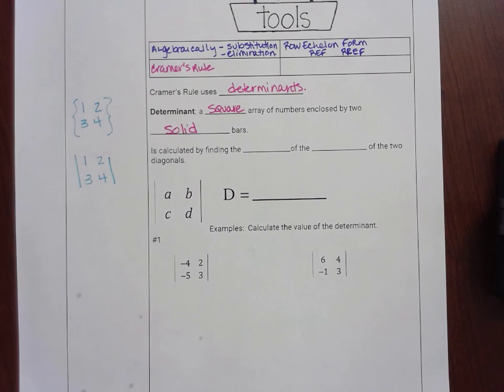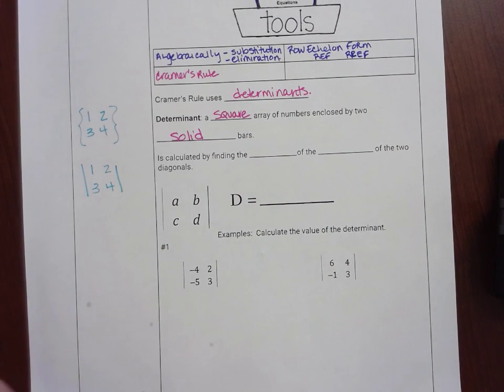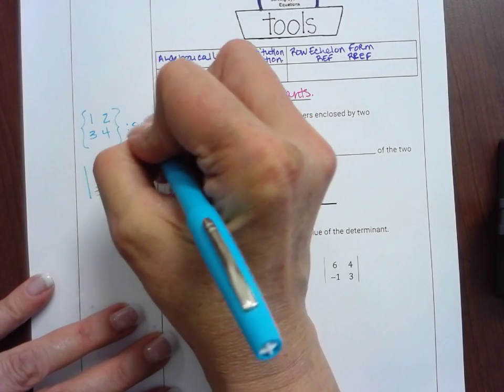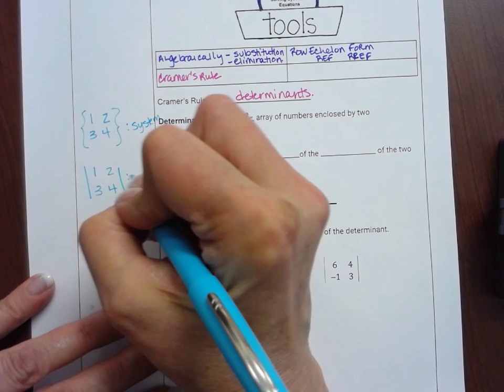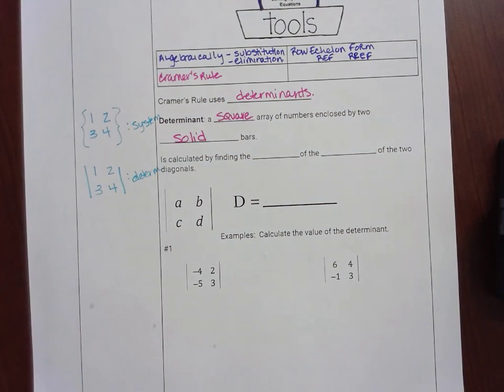No. Why? When you do row echelon, isn't it in the brackets like that? When it's like this, you're a system, and when it's this, you're a determinant. That's why they use different brackets, so you can tell which is which. Make sense? Good so far?